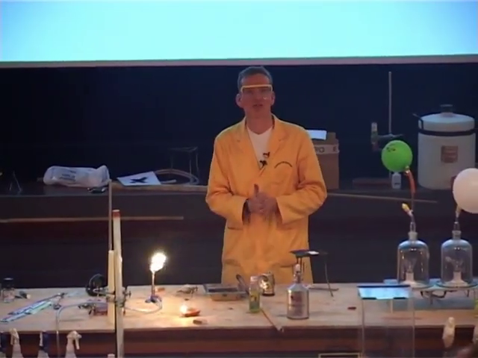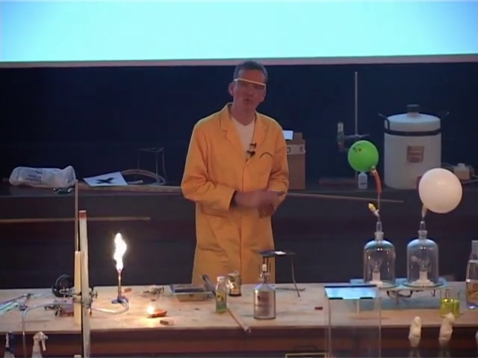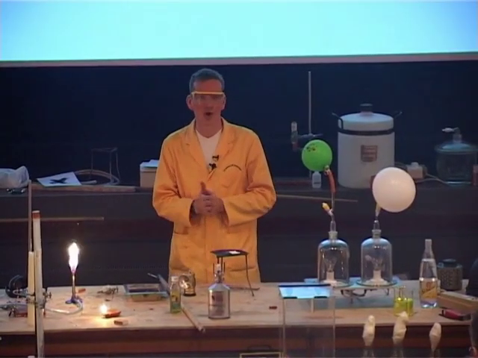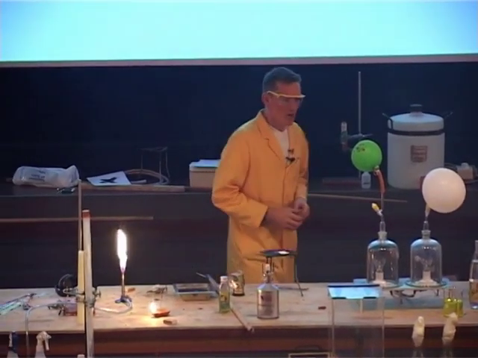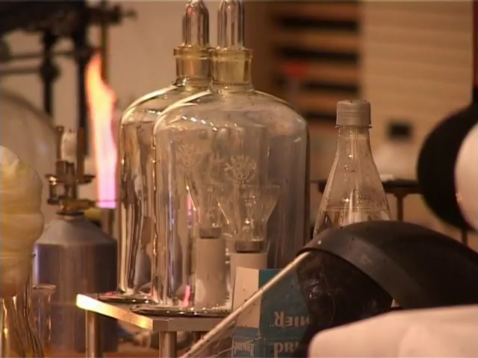Tungsten has been chosen for light bulbs. It works very well because tungsten actually has the highest melting point of all the metals that there are. Tungsten doesn't melt until over 3,400 degrees C. Okay, well, we have a little demonstration here to try and show this.